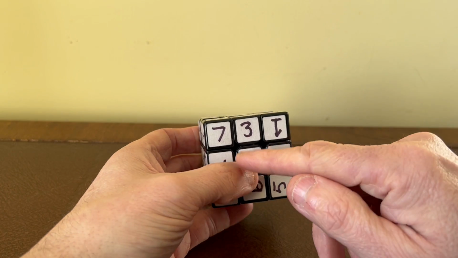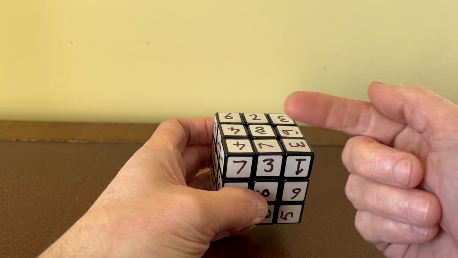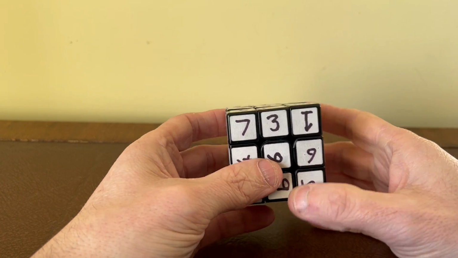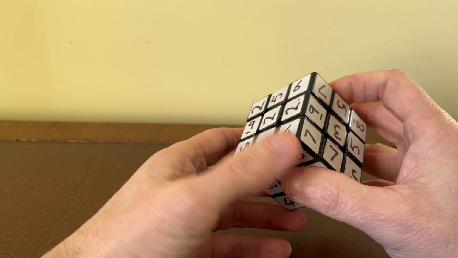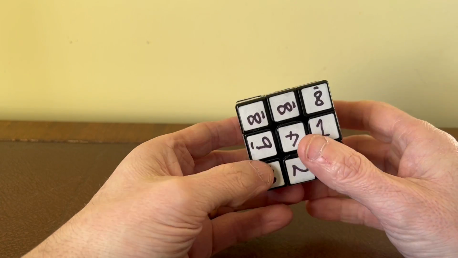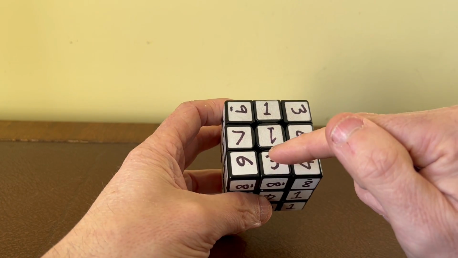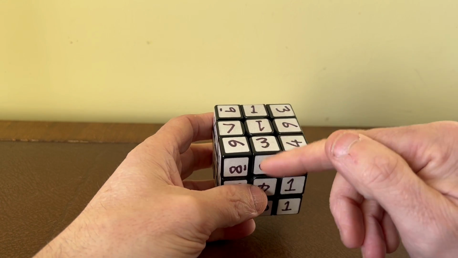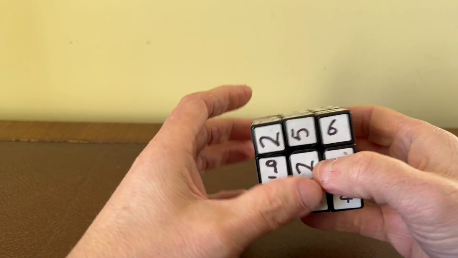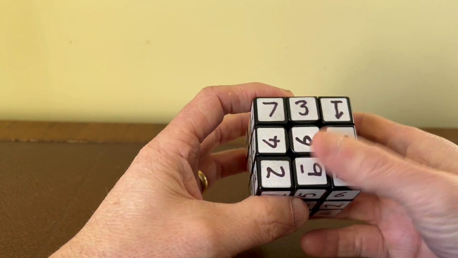So this one, for instance, is top, and the 7 is pointing to the left, so it's a top left. And this one, for instance, is bottom, head of number to the left, so that's the bottom left. Okay, so that's how we're going to describe those.